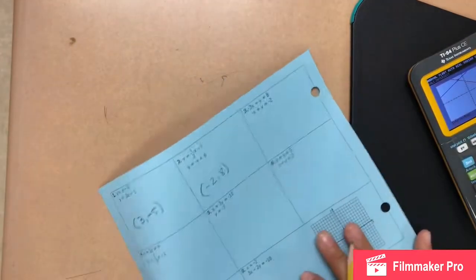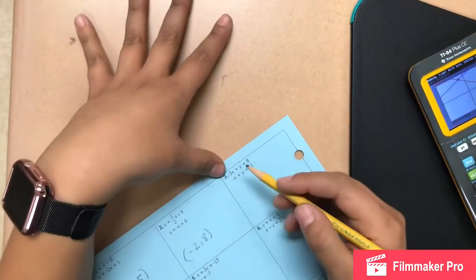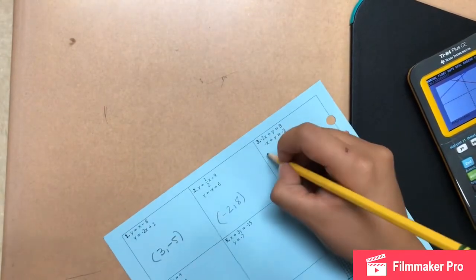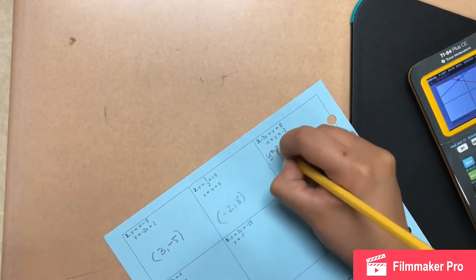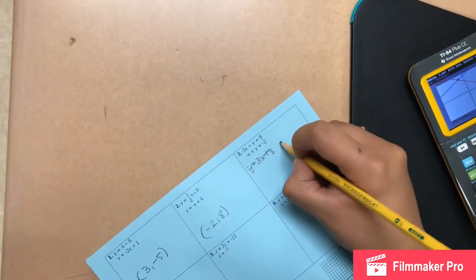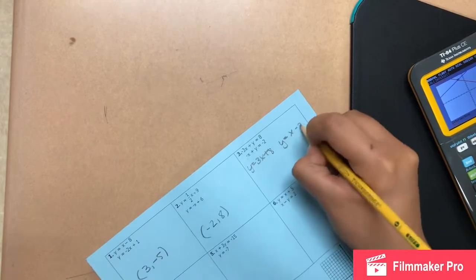Number 3 is not in slope-intercept form for both, so I do have to convert both. On the first one, I have to add 3x to both sides, so y equals 3x plus 8. On the second one, I have to add x to both sides, so y equals x minus 2.